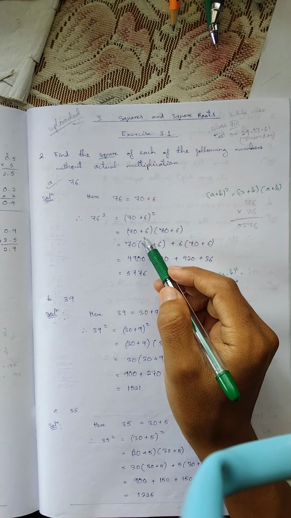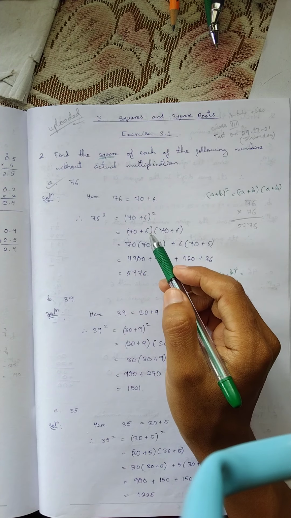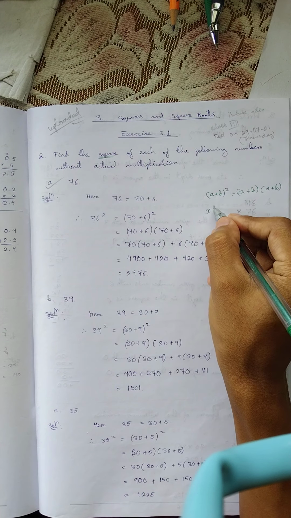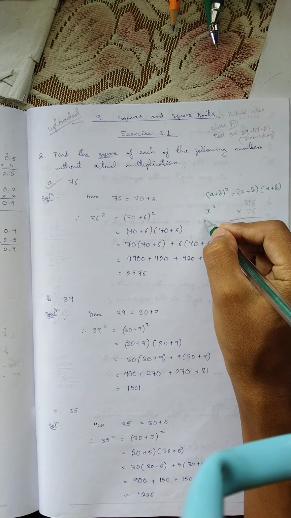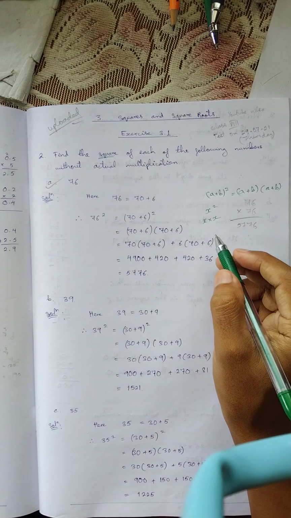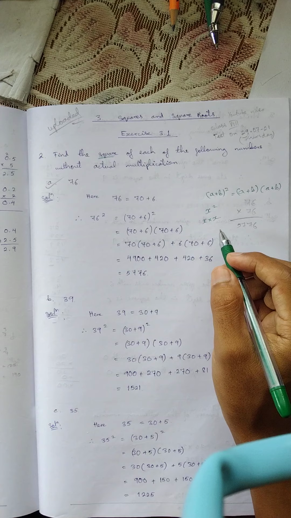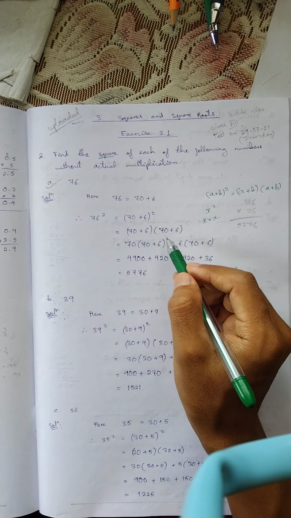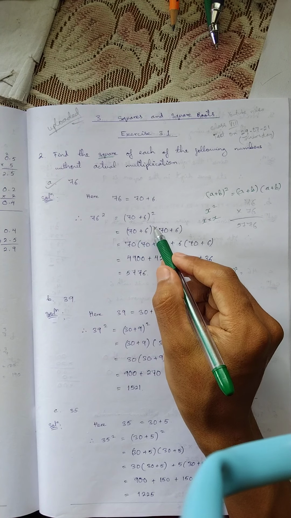Now the next step is we split this square, because if you have for example x square, then you can write it into two parts. Since we have power 2, we can split them. The same thing, we can write (70 plus 6) into (70 plus 6), but between them there is a multiply.